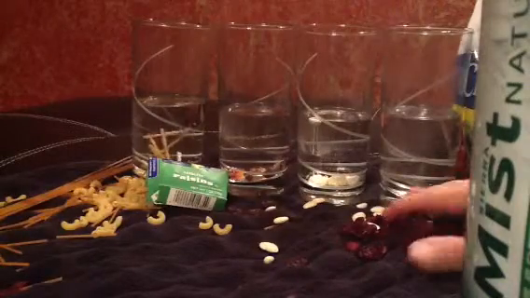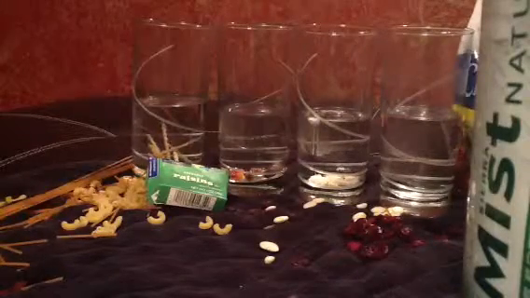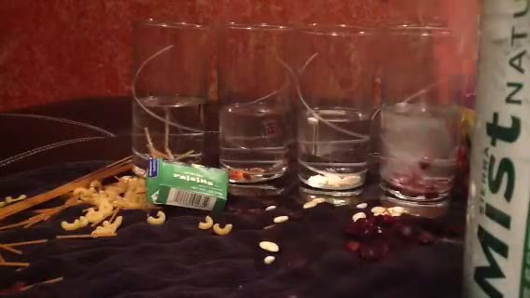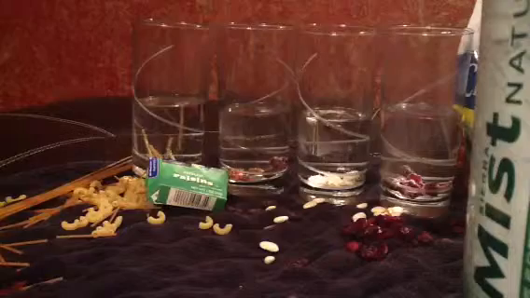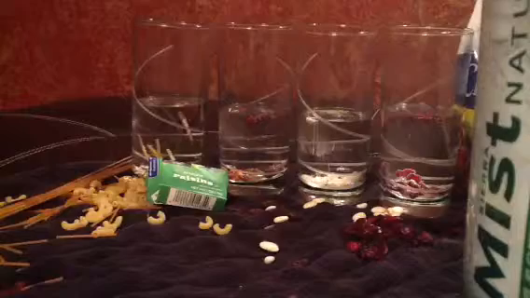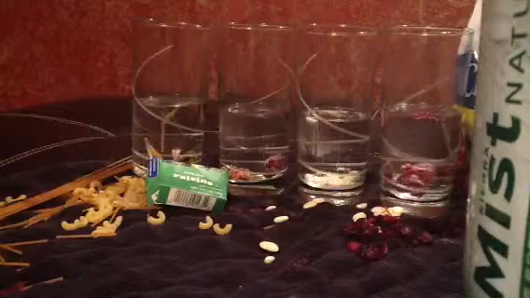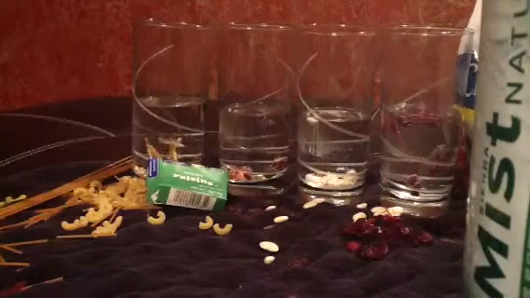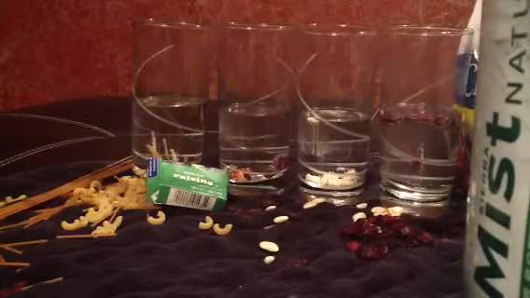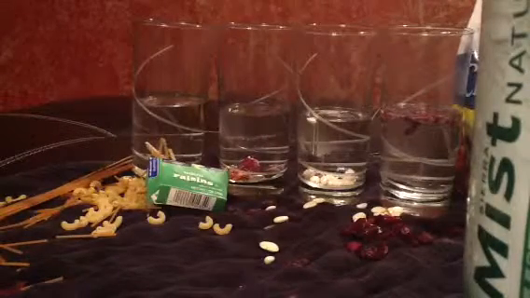Let's see some craisins, because I think craisins might be a little bit better. They're not as thick and rough in mass. So let's try the craisins and see what happens. You see those little bubbles attaching to the raisins or the beans or the craisins or the spaghetti. You can see that the carbon dioxide is attaching to that. So that's what the carbon dioxide does.